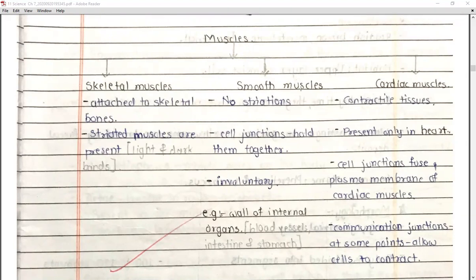Now the function of the smooth muscle is involuntary. Let's take the example of the urinary bladder, right? The urinary bladder has a smooth muscle layer on the inner side. When the urinary bladder is filling with urine, once it is half filled, it will continuously give messages to the brain, right? So that is the involuntary movement. That means those movements which are not in your control.